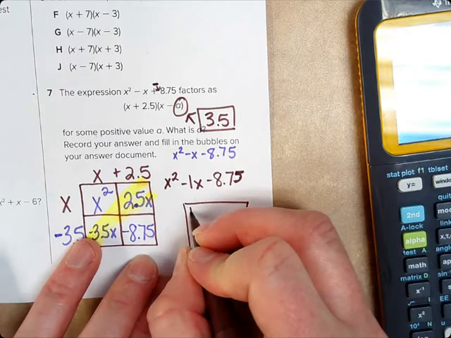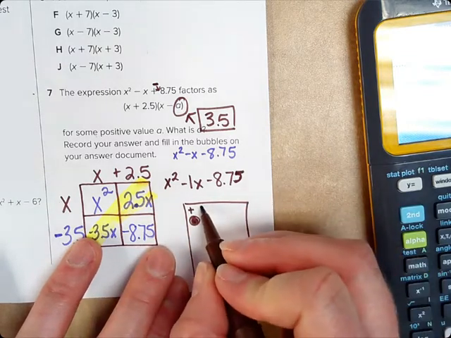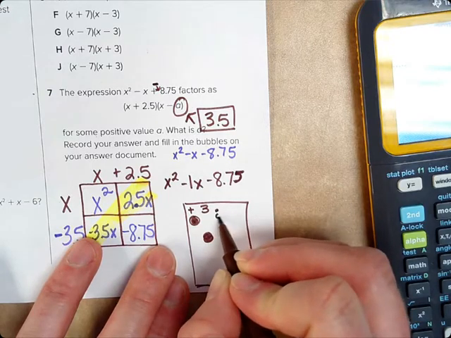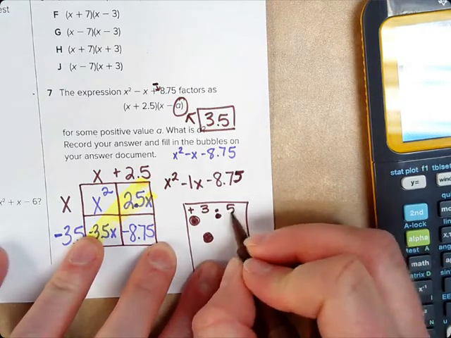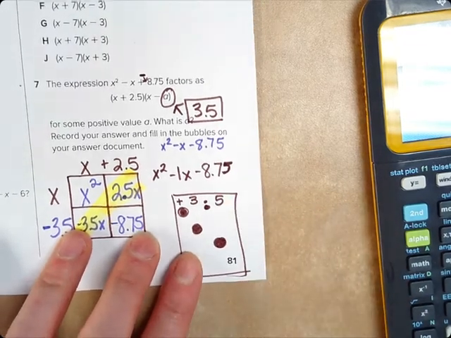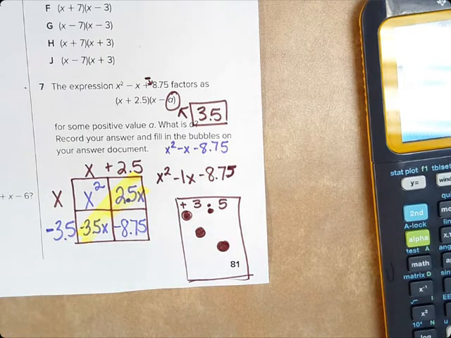Just make sure you bubble the positive because we know it's positive. And then you can go ahead and do the 3, decimal, and then 5. You can leave all those other ones blank. See how my little griddable is? Kind of missing some spots, but you get the idea, right?